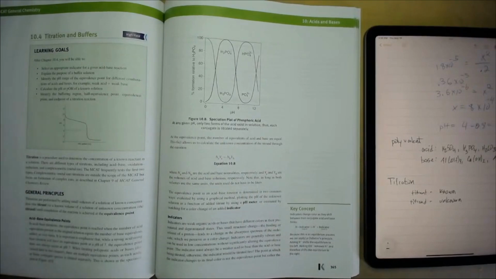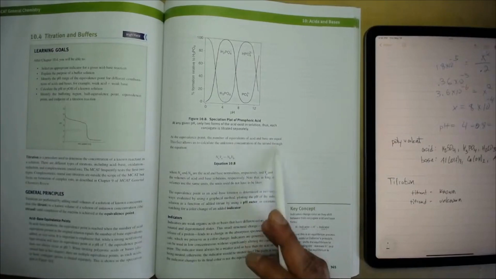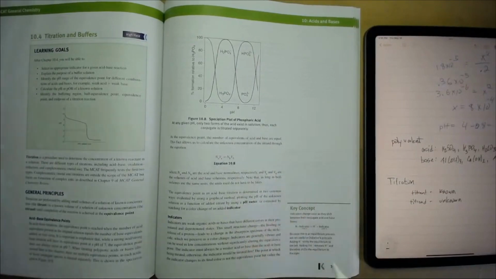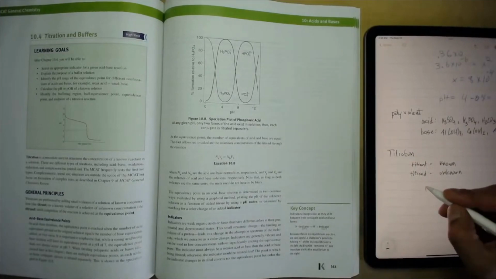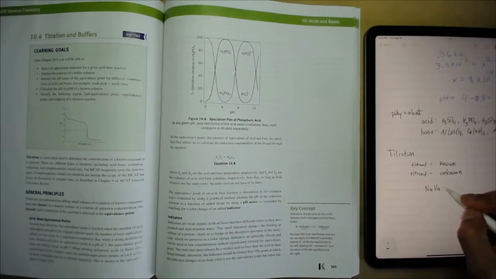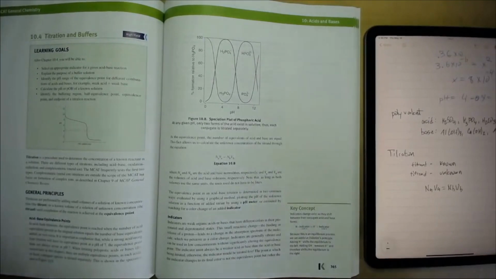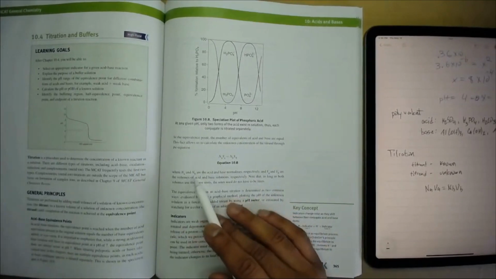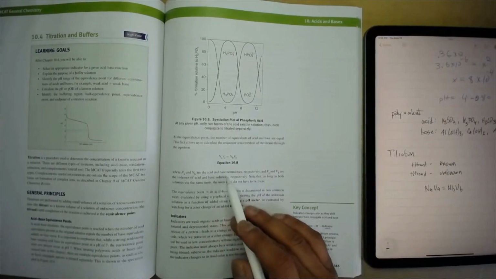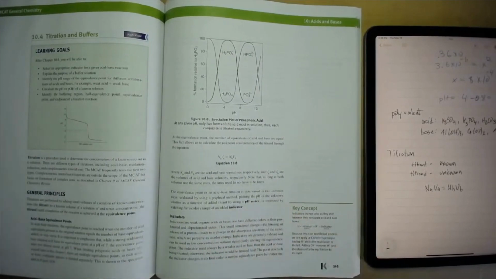At the equivalence point, the number of equivalents of acid and base are equal. This fact allows us to calculate the unknown concentration of the titrand through the equation NaVa equals NbVb, where Na and Nb are the acid and base normalities, respectively, and Va and Vb are the volumes of acid and base solutions, respectively.